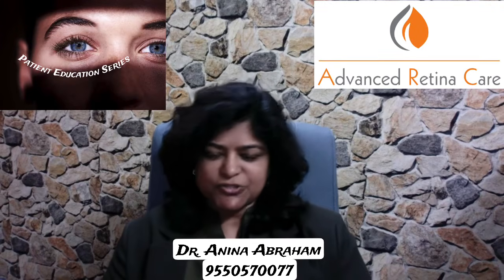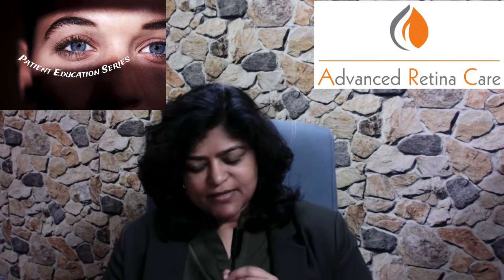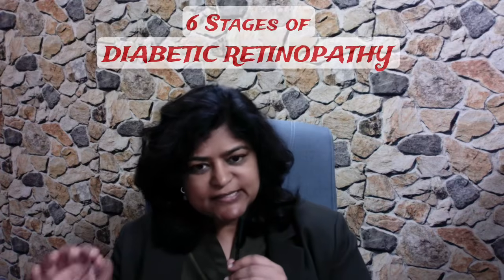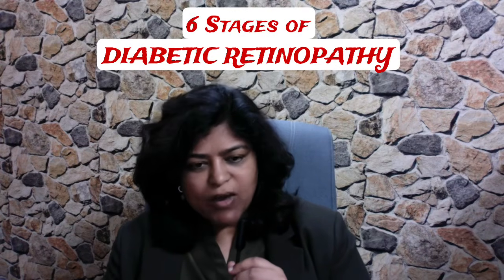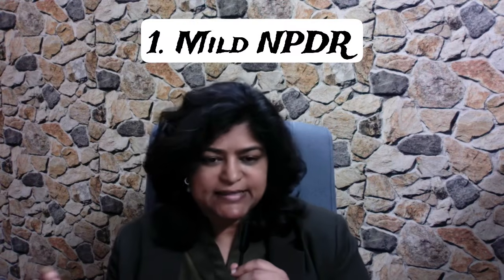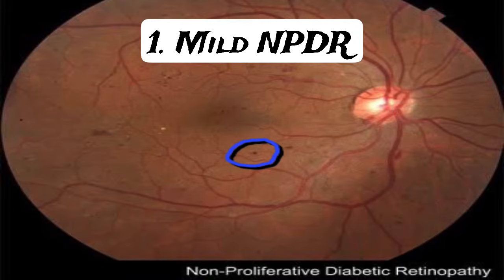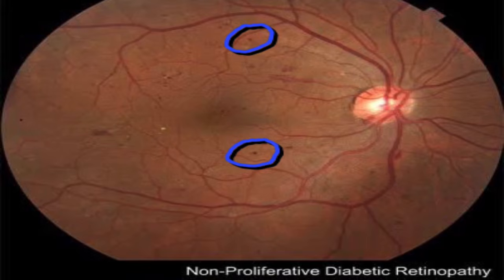What are the stages of diabetic retinopathy? To make it easy for you, there are 6 stages. Number 1 is the very early stage called mild NPDR. NPDR stands for non-proliferative diabetic retinopathy.